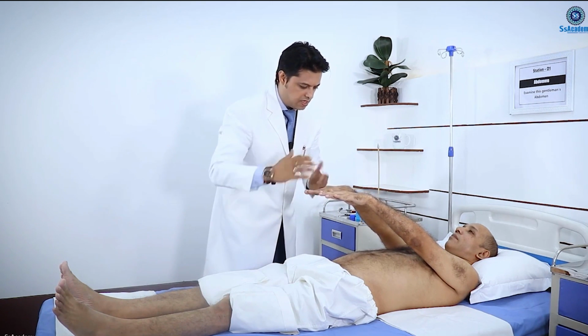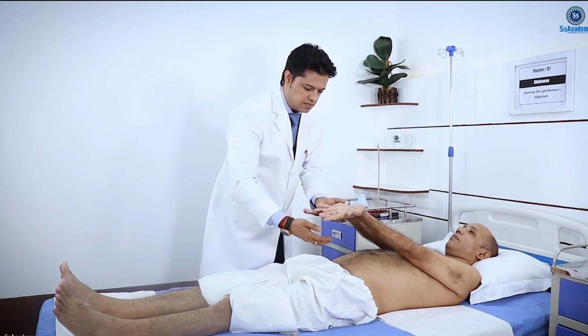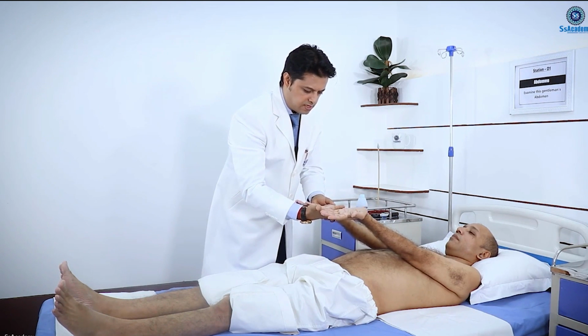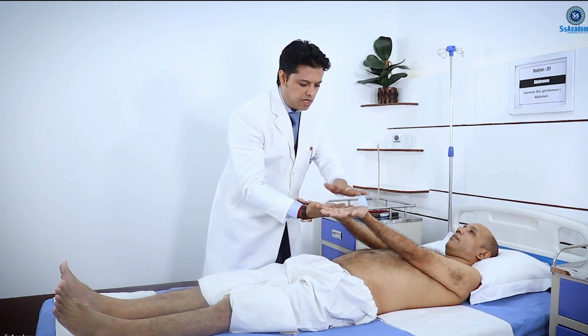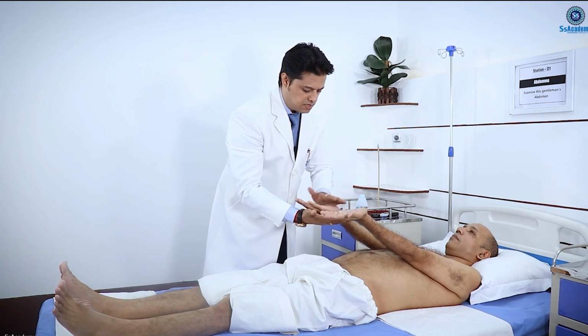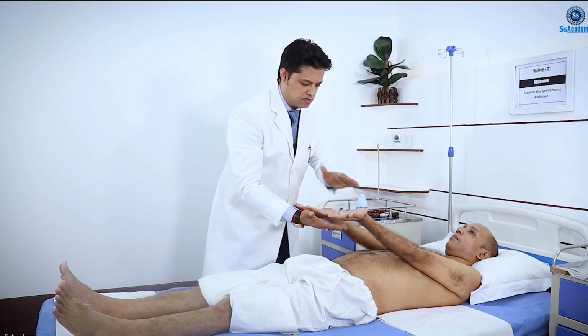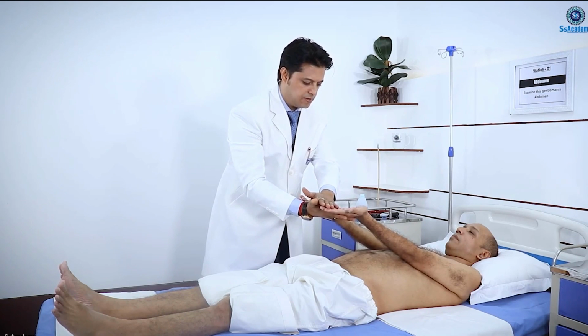So he has no leukonychia. Sir, can you just turn your hand right, please? And you need to compare with your own hands. We are looking for the palmar edema and Dupuytren's contracture. You need to feel his hands, it is soft. No Dupuytren's contracture, no palmar edema.